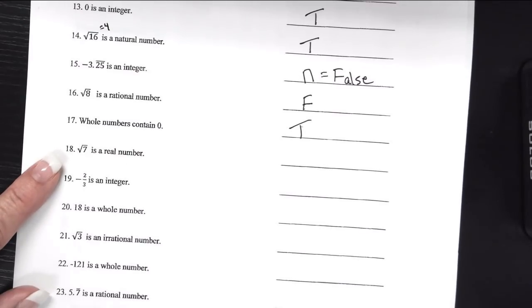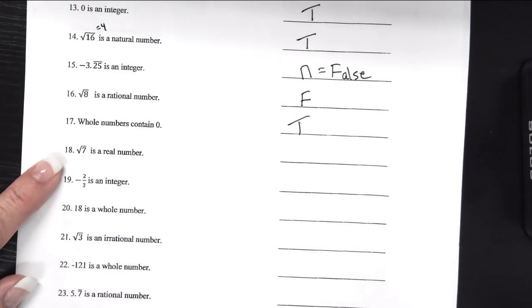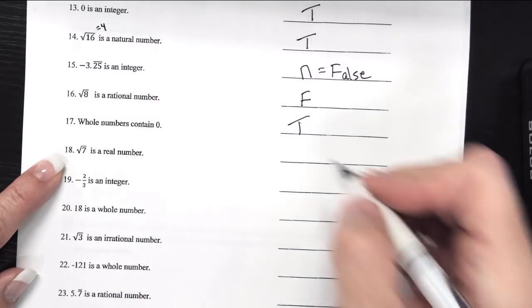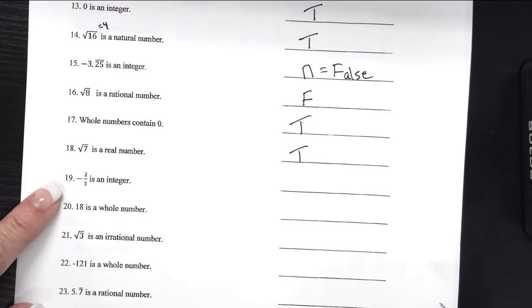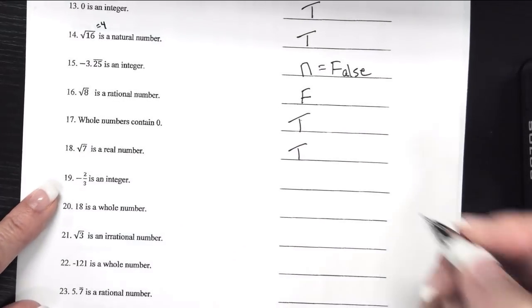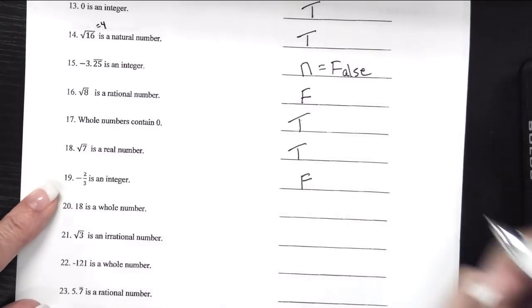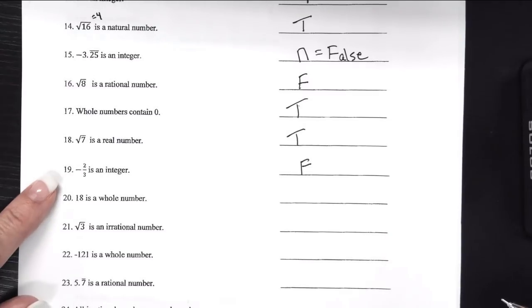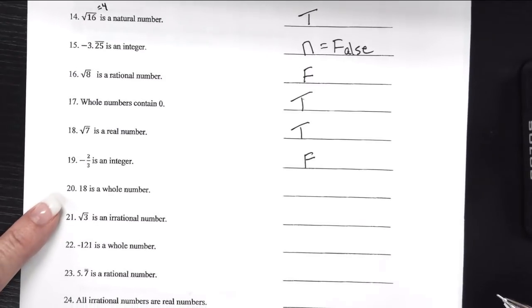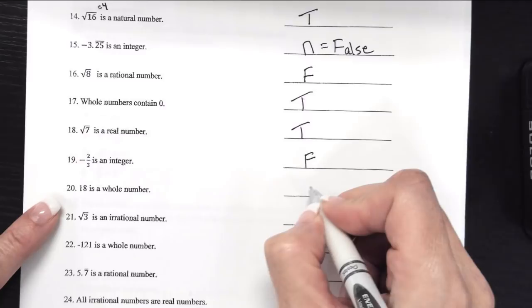All right, number 18, the square root of 7 is a real number? True. It is on our chart. It's irrational, but that is still a real number, so true. All right, 19, -2/3 is an integer? That is false. Integers cannot be fractions. They are whole numbers and they're opposites. Number 20, 18 is a whole number? True.